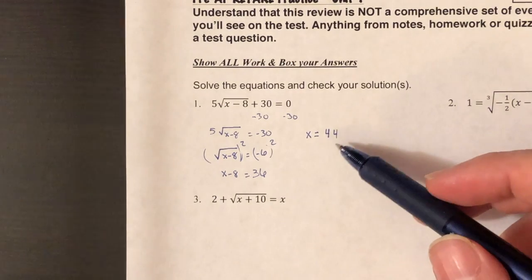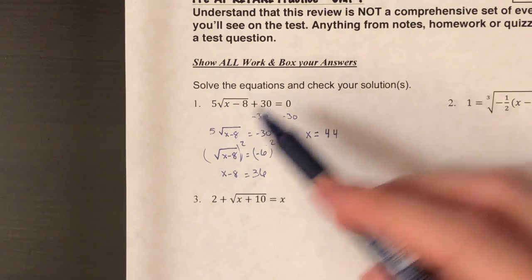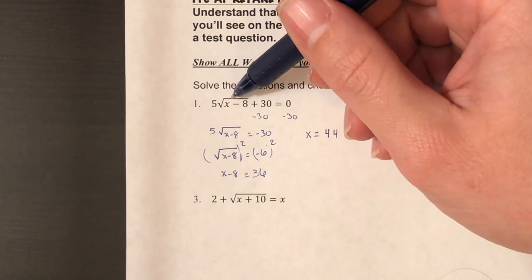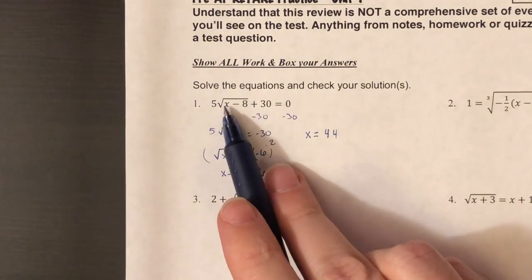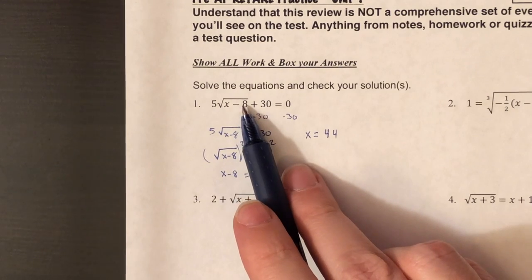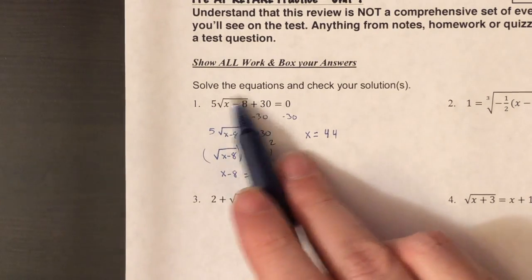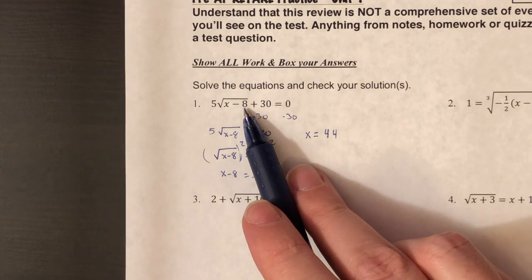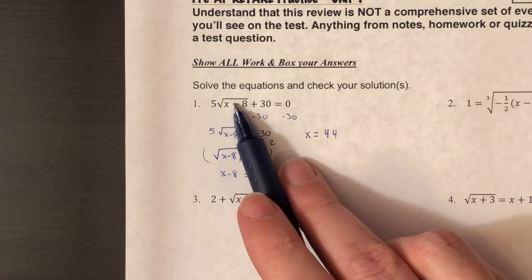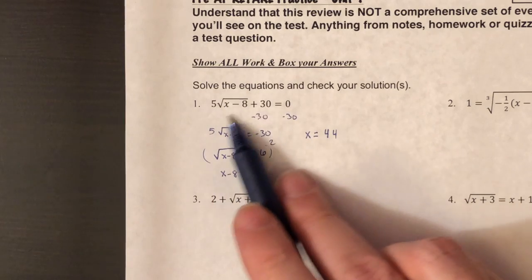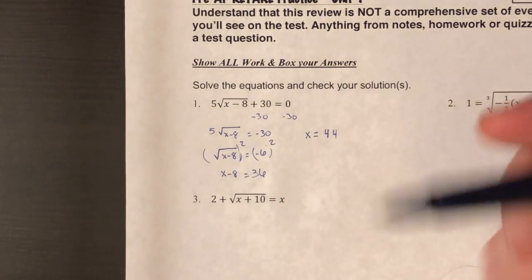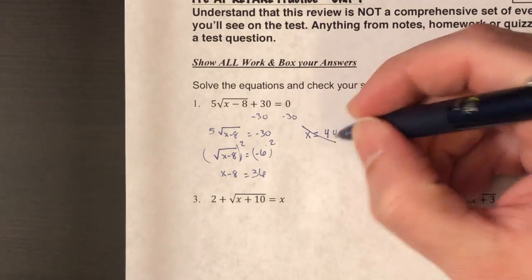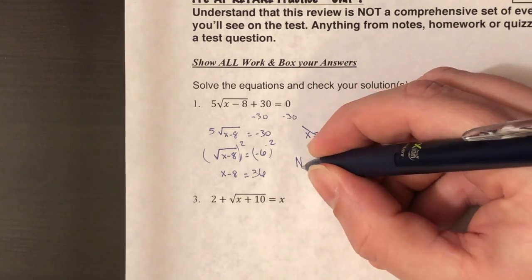You got to check and see, does this work in my original equation? So when I plug this back in, I have 44 minus 8, which is 36. The square root of 36 is 6. 5 times 6 is 30. 30 plus 30 equals 0. That's not true. So this does not work. Therefore, this has no solution.